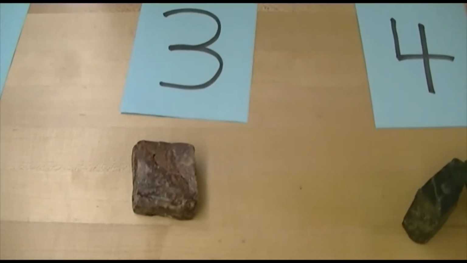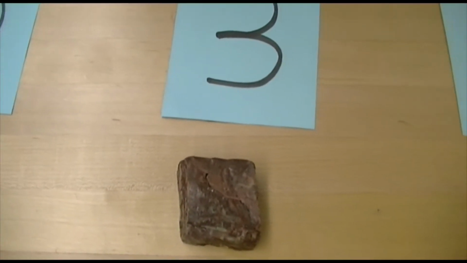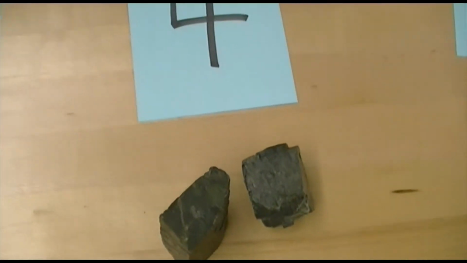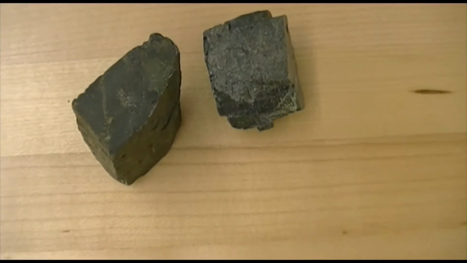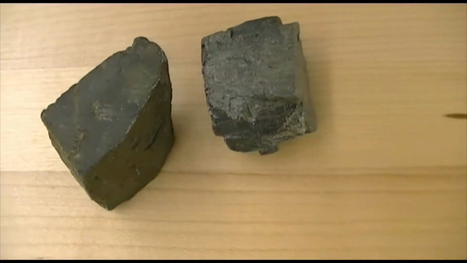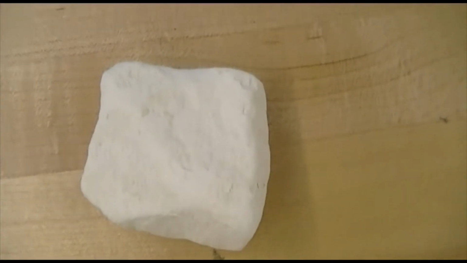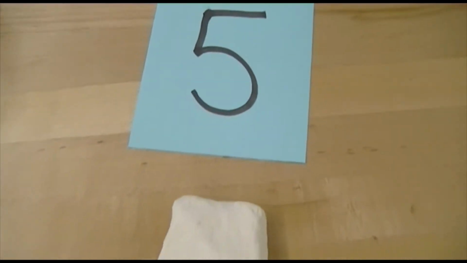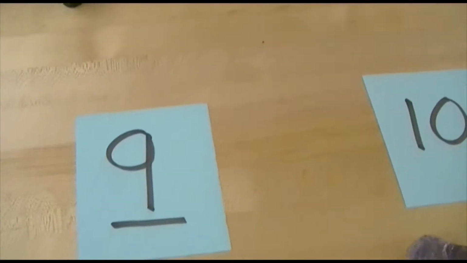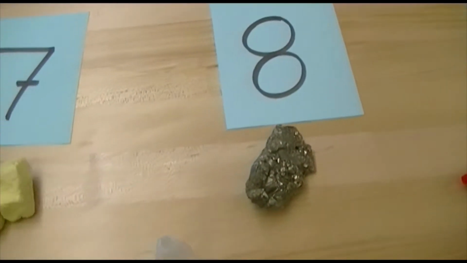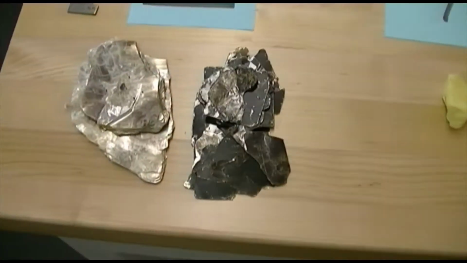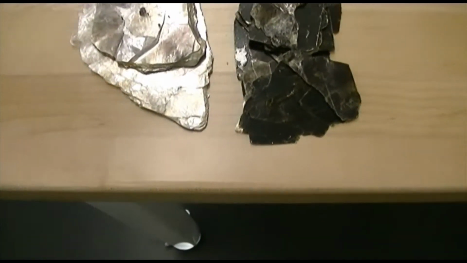Number 3 is kind of a red color. Number 4, kind of greenish black color. Number 5, about as white as you're going to get. Number 6.